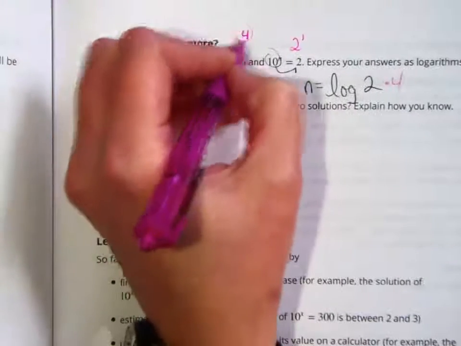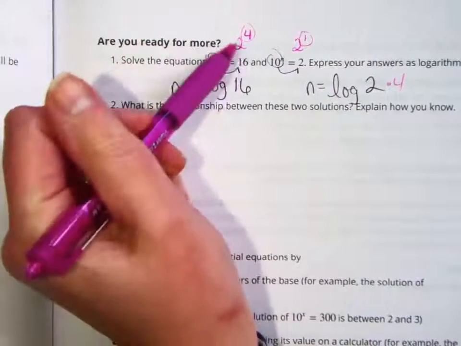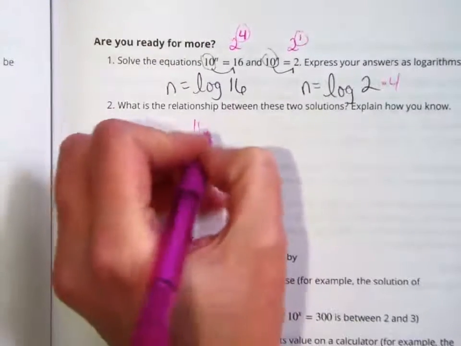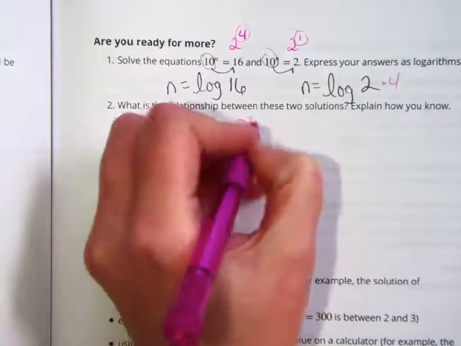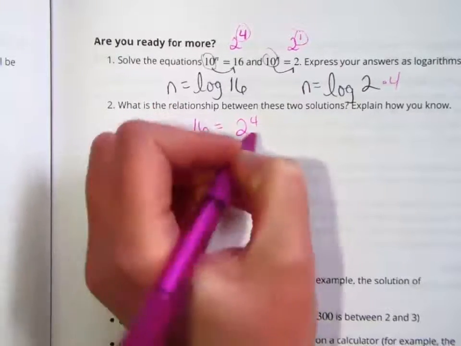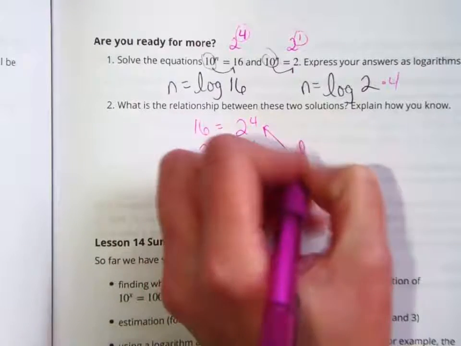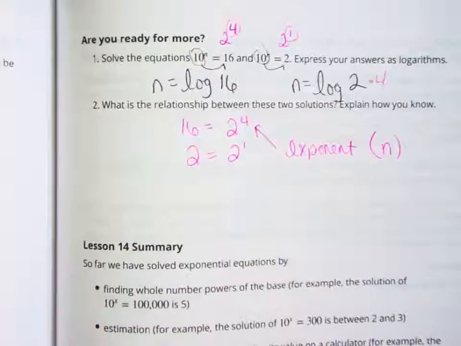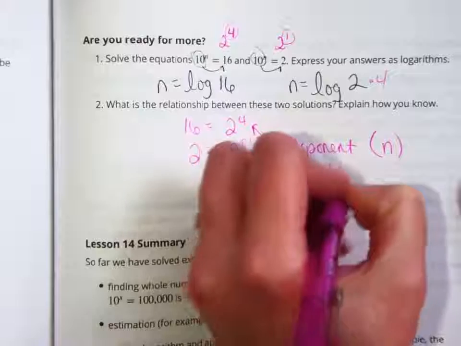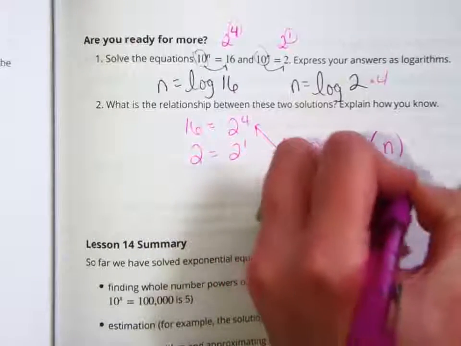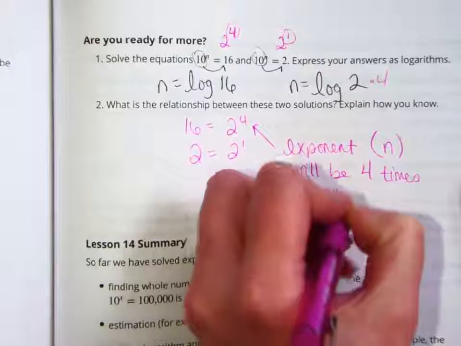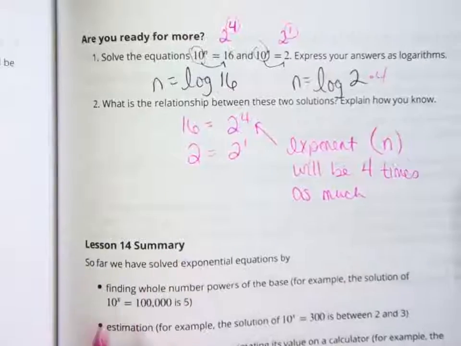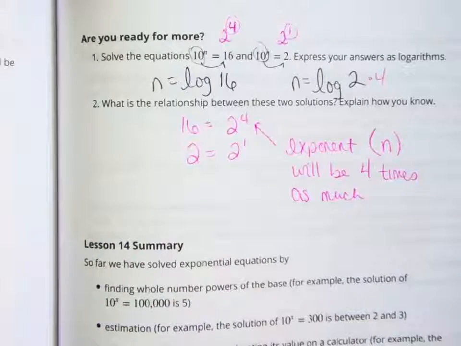So it all comes from this being 4 times as much in that exponent, the values that we're looking at, that 16 equals 2 to the 4th power, that 2 equals 2 to the 1st power. So this exponent, which we know as n, will be 4 times as much. So, just kind of a neat thing to think about.